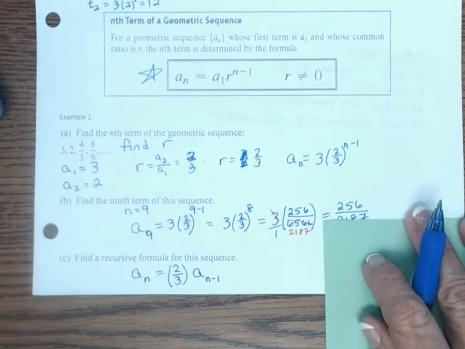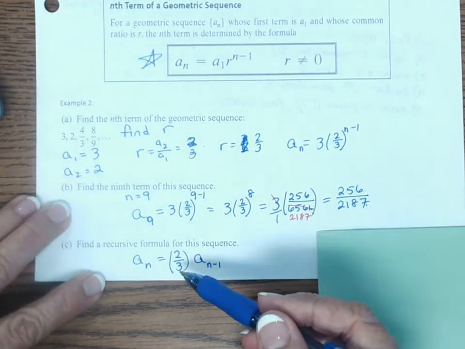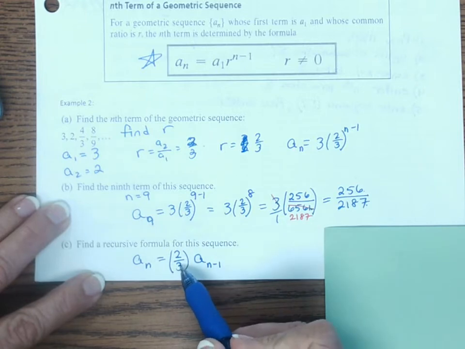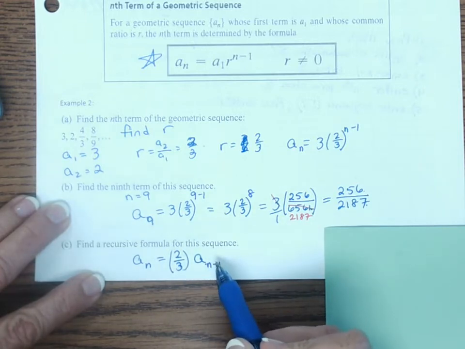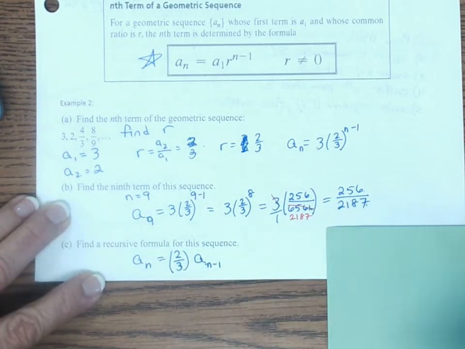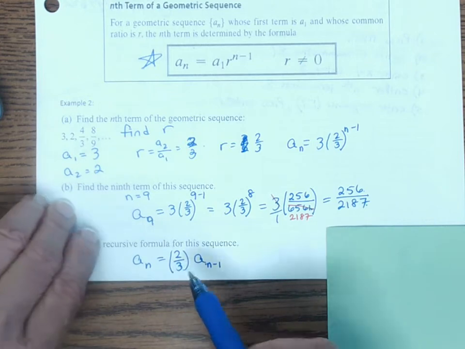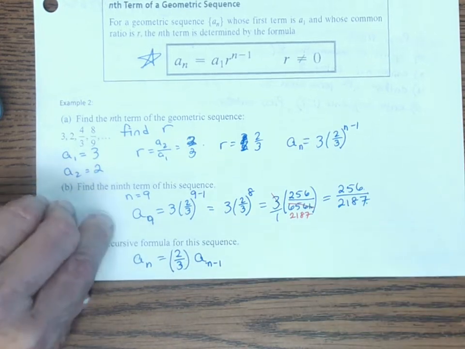If I want to find the recursive formula, again, the recursive formula for a geometric sequence is simply your common ratio multiplied by the previous term, or previous term multiplied by the common ratio. So to get to the subsequent term, you always multiply by the common ratio. And let's take a look at the last page now.